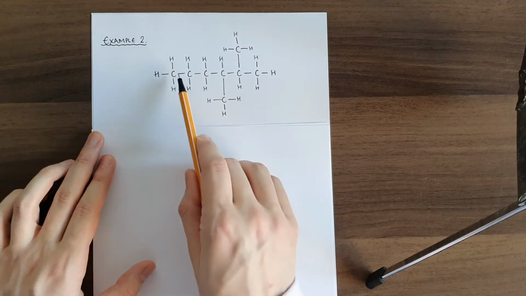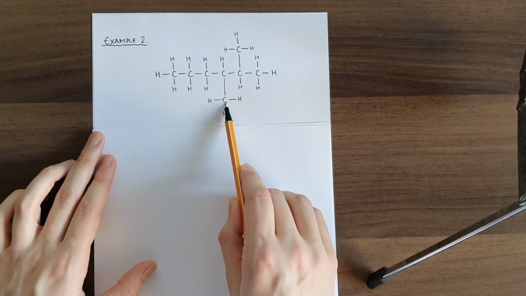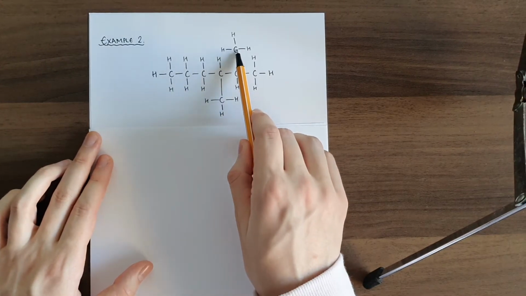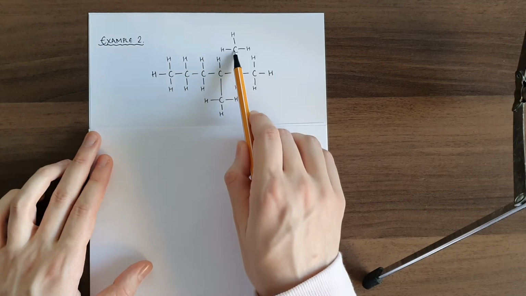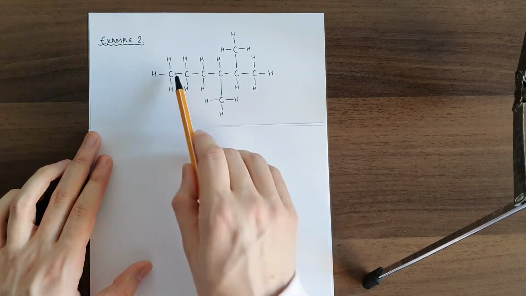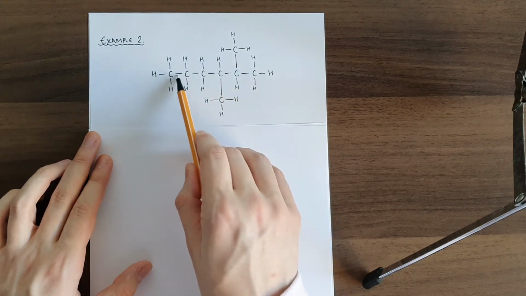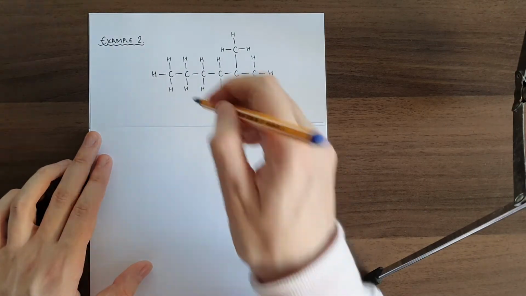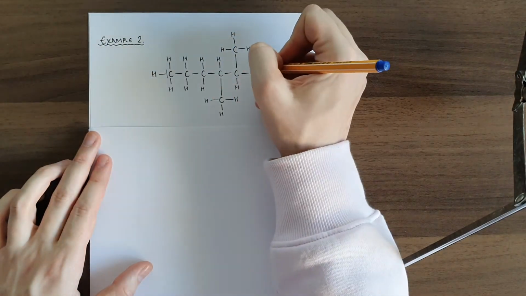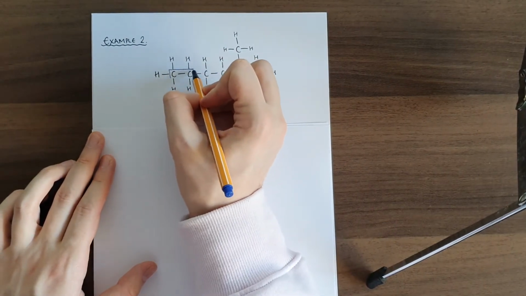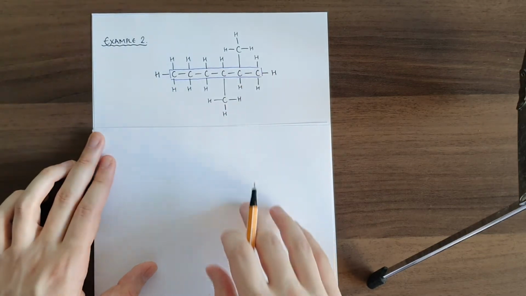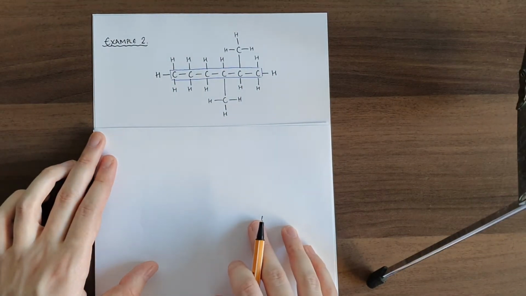Let's try a different way. 1, 2, 3, 4, 5. Okay, so it's not that one because that only has 5. 1, 2, 3, 4, 5, 6. Well, we could go this way and up as well. So we have a choice. We could either go right along the middle or right along nearly to the end and then up. Just like the previous video, I'm going to stick with what is the easiest to look at. So I'm going to take the blue box and put it round the longest chain in the middle.